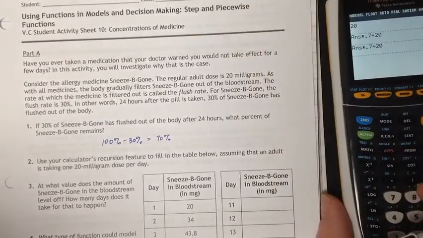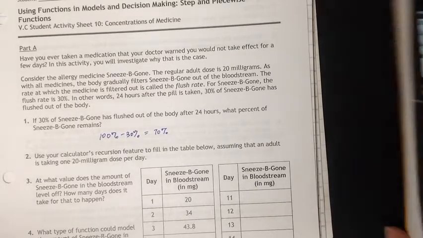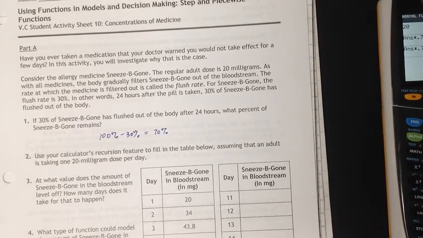Number 3, at what value does the amount of Sneeze Be Gone in the bloodstream level off? Eventually, this is going to level off. It's going to hit a maximum, and we'll see it getting close to that maximum. And how many days does it take for that to happen? Then number 4, what type of function can model the amount of Sneeze Be Gone in the bloodstream as a function of time? Explain your choice. So think about that. What kind of function?